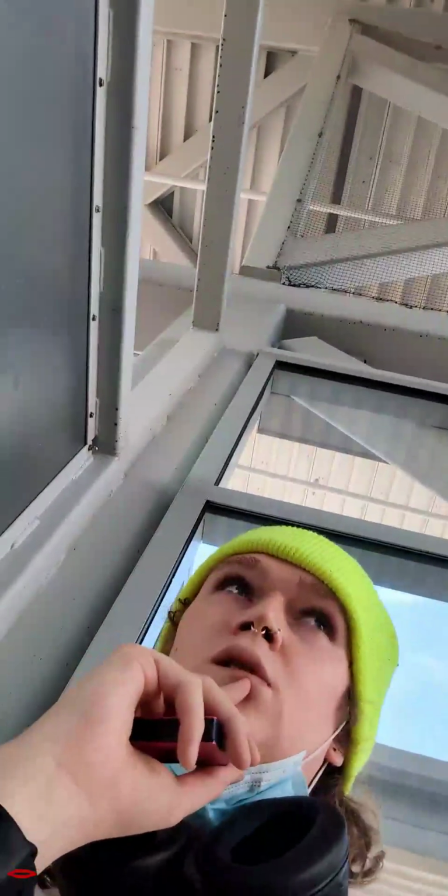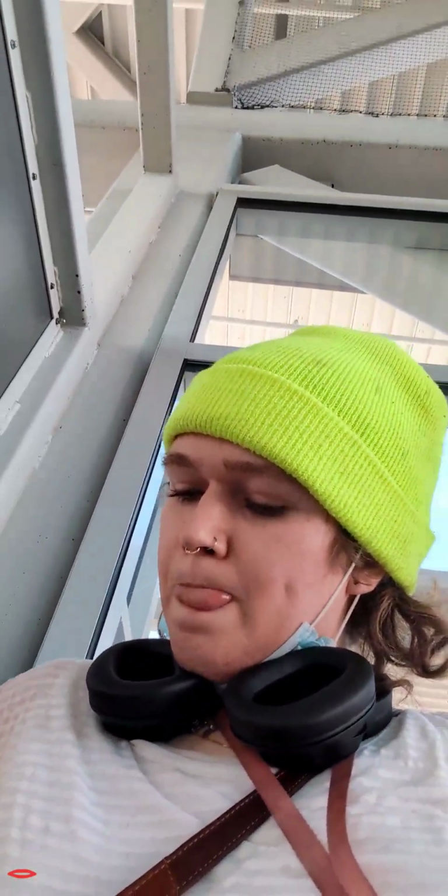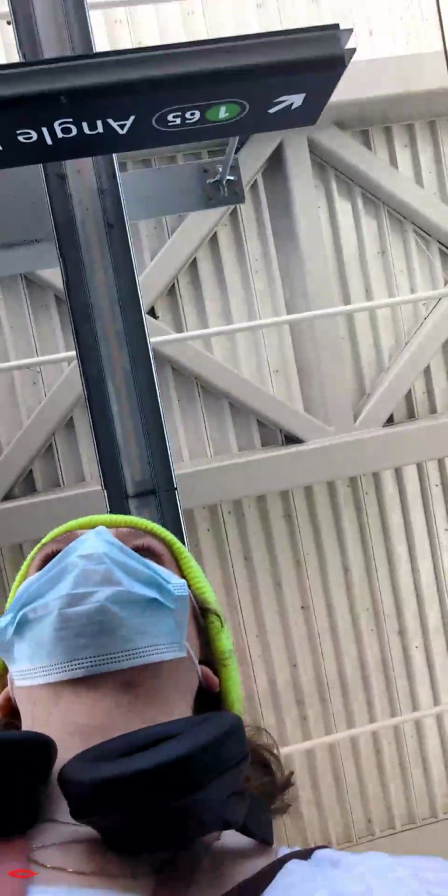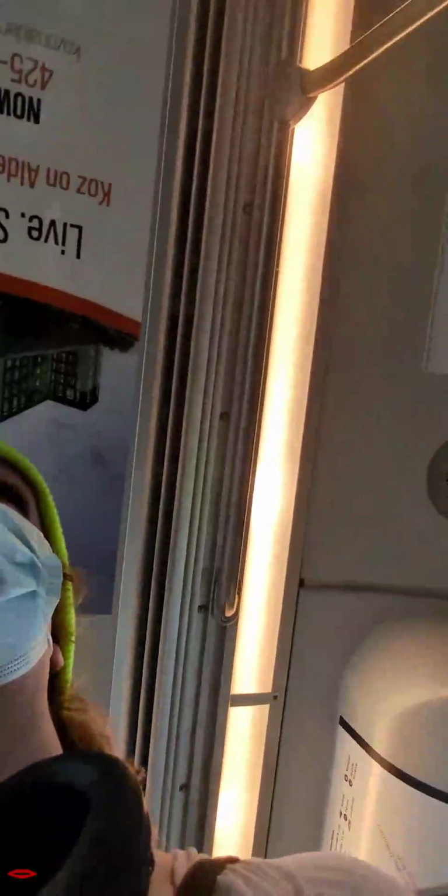One line to Maple Lake Station at 5. Please stand behind the yellow line and allow passengers to exit before boarding. One line to Maple Lake.